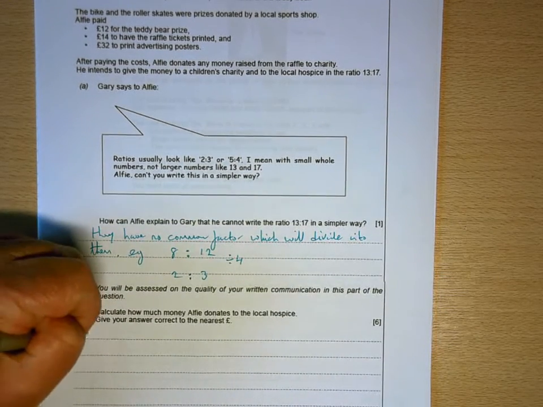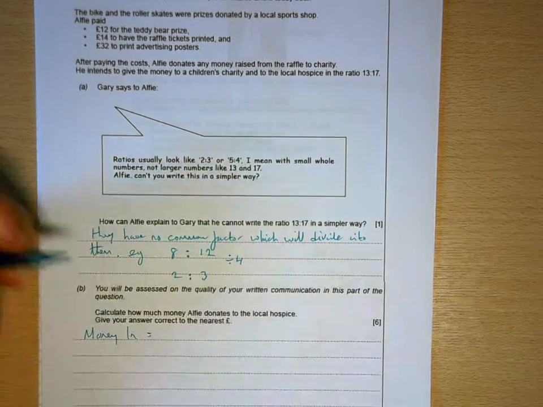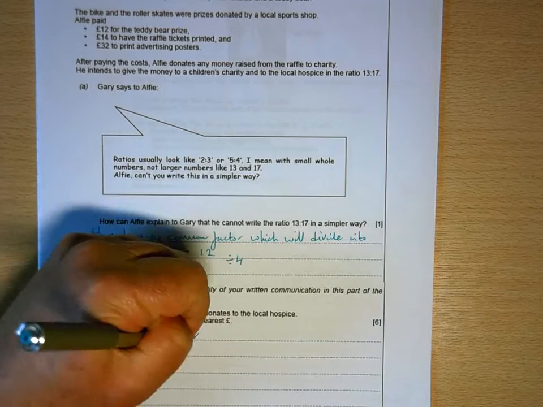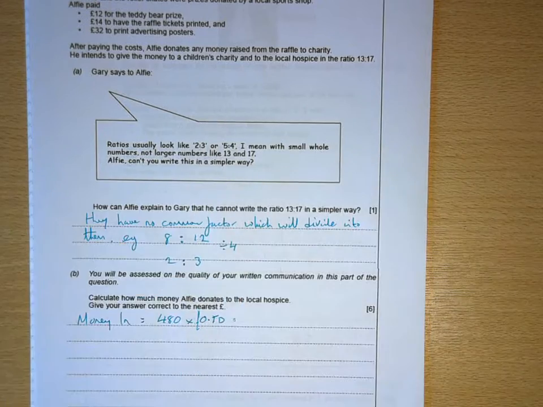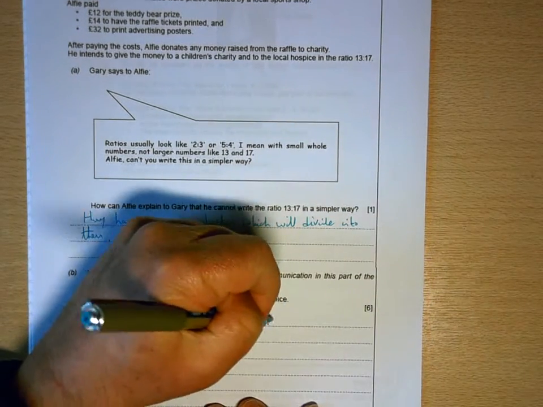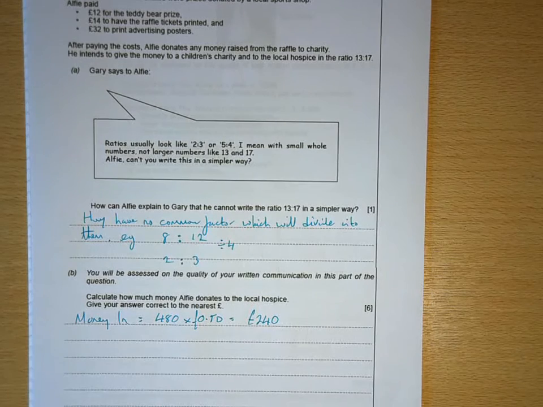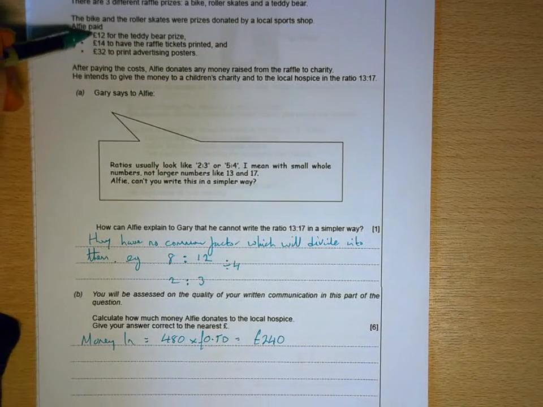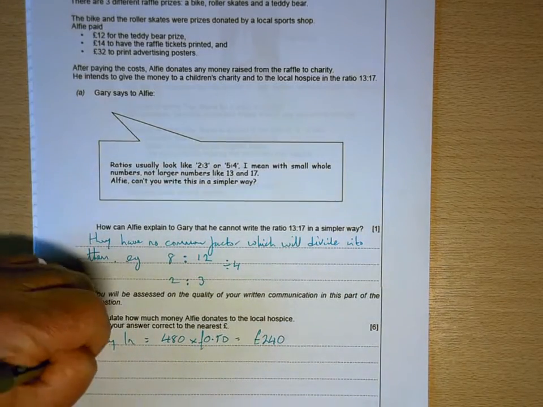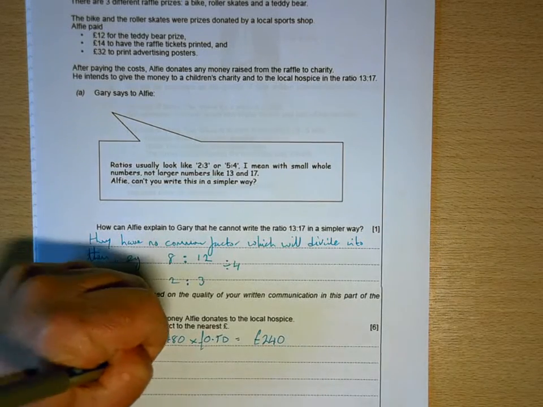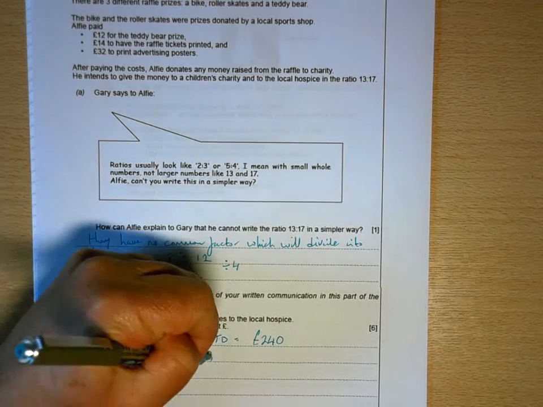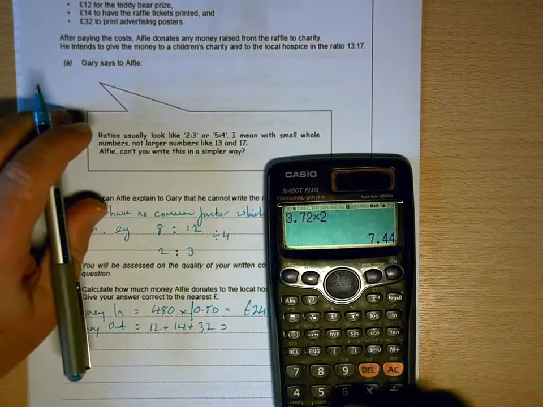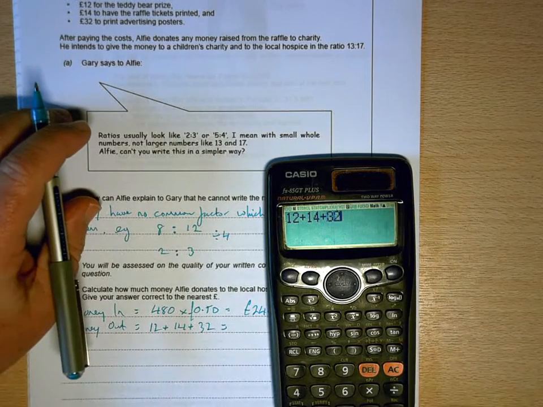So money in will be 480 times 50 pence or 0.5 pounds. So that's going to be £240. So because he's going to sell every ticket, he's going to have £240 paid to him. But he's got some outgoings. He's going to pay for these things. So money out will be the £12 plus the £14 plus the £32, which is £58.